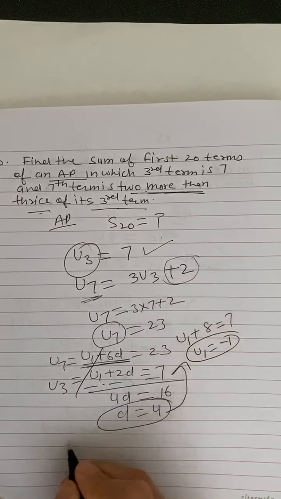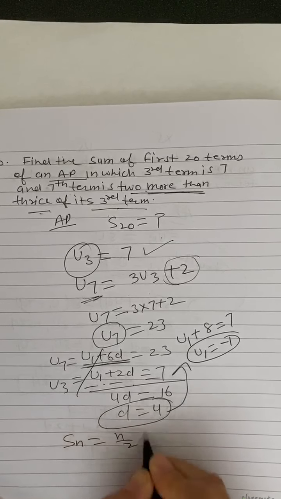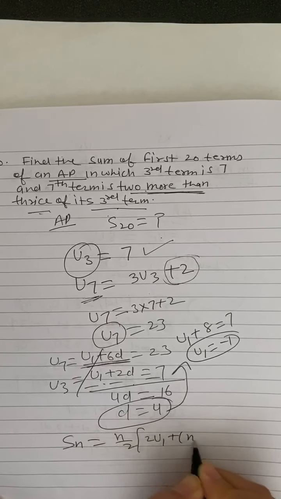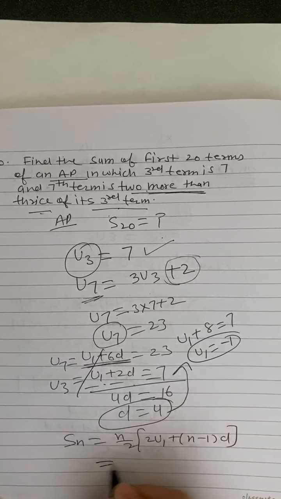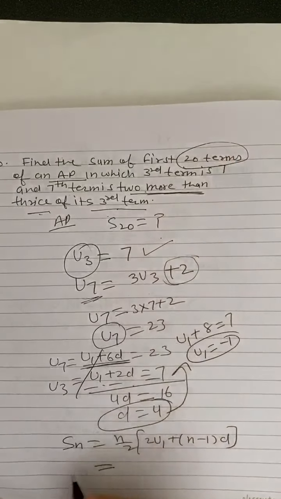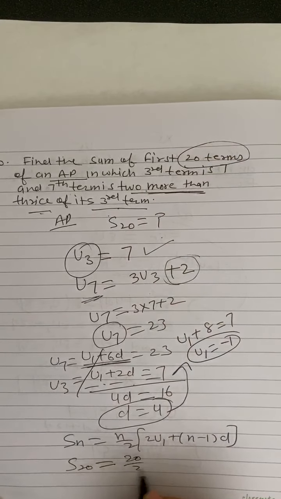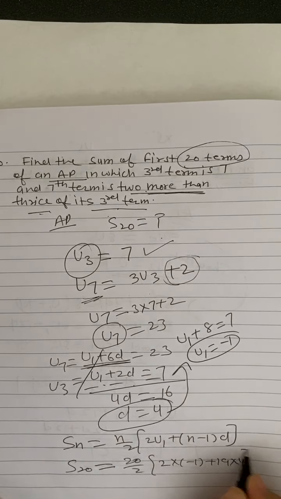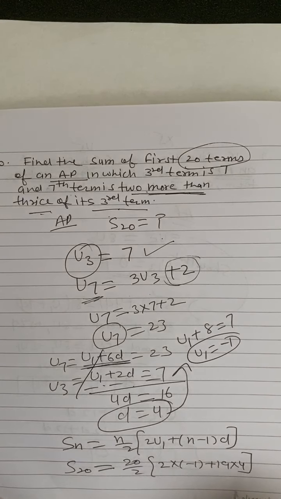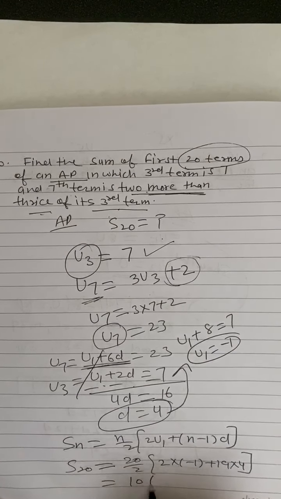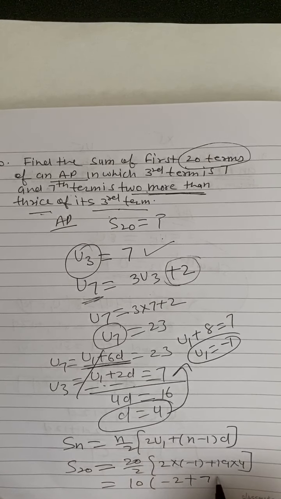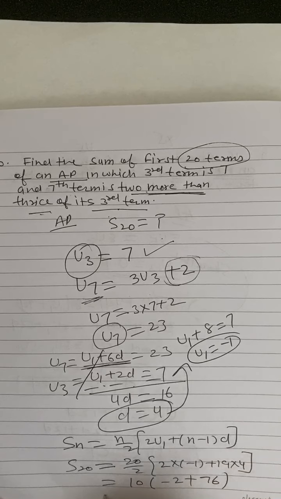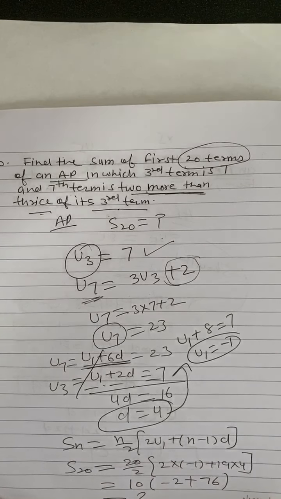Once you have all the values, you can use the formula n over 2 times 2u1 plus n minus 1 times d, and we have to find the sum of 20 terms. So it's 20 over 2 times 2 times -1 plus 19 times 4. So you substitute all the values and then you will get -2 plus 76, and whatever is your answer gives you S20.